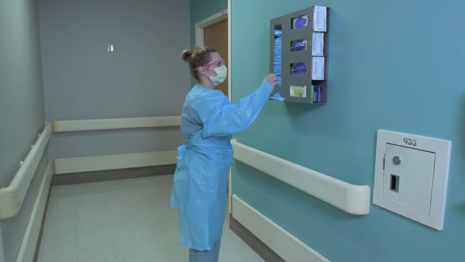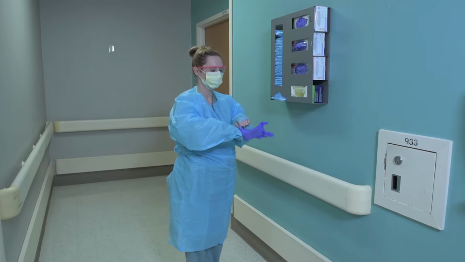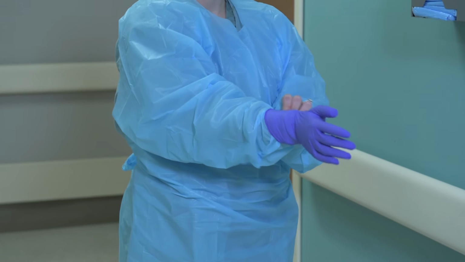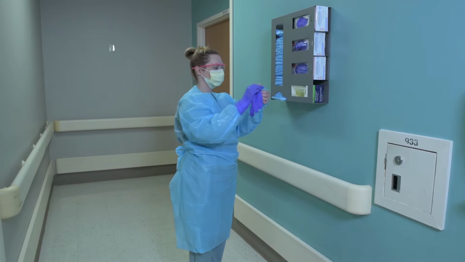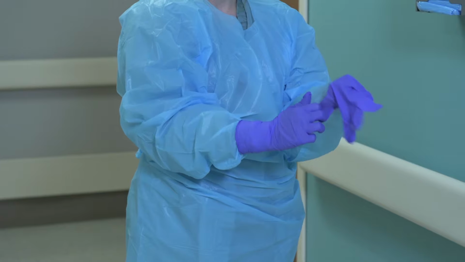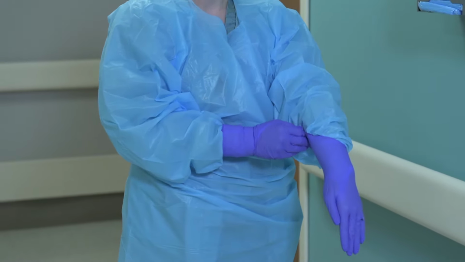Choose the appropriate size gloves to fit your hands. If any gloves accidentally fall out of the box, throw them away. When putting on clean gloves, pull the cuff up over the gown sleeves.